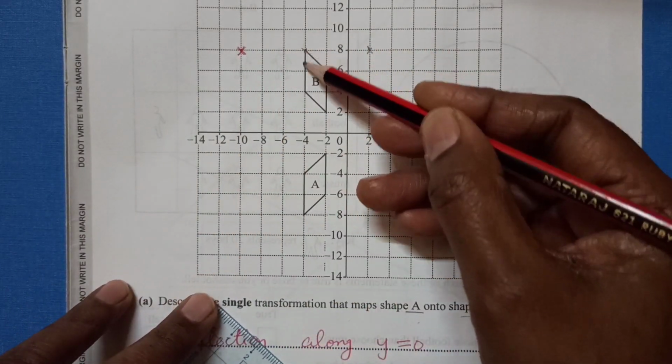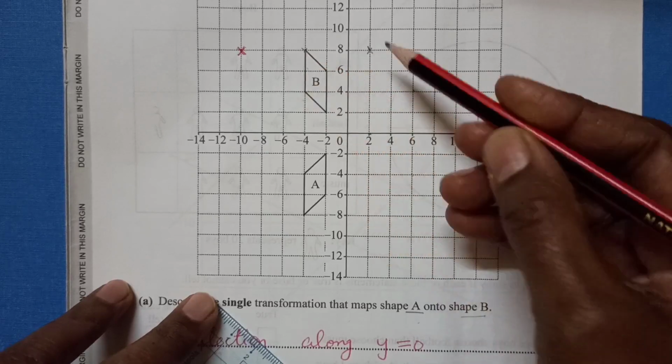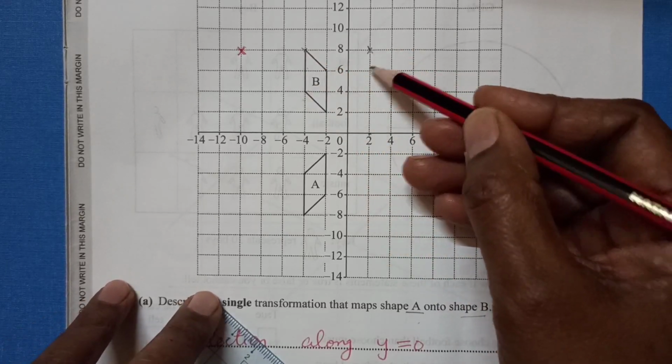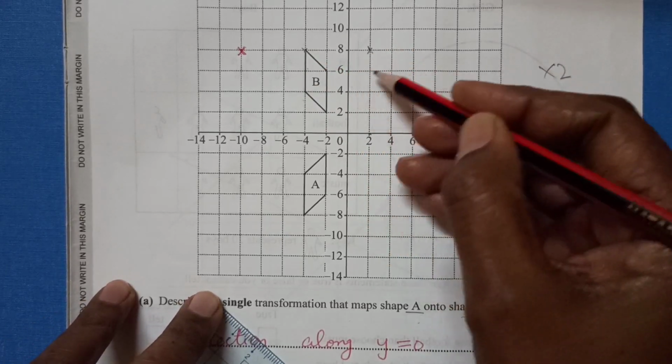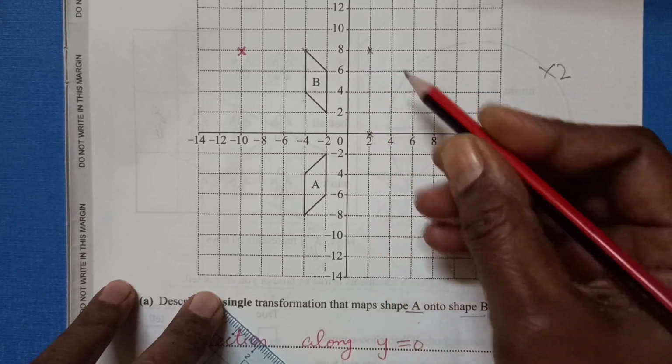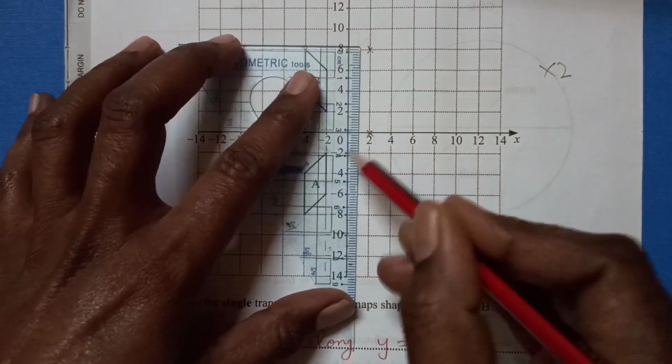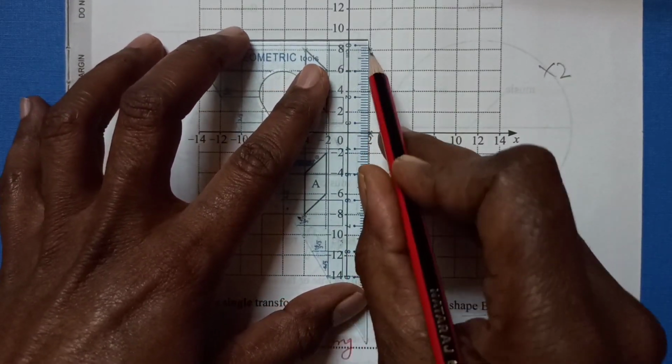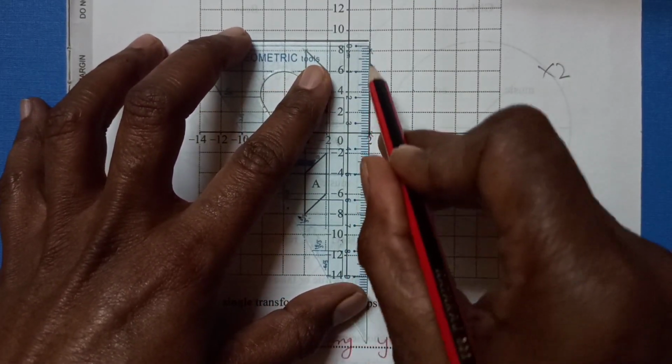Now from here the shape goes downward. So 1, 2 squares, but we are going to make it times 2, so I will take 4 squares: 1, 2, 3 and 4. So the second point is this. If we join this one here, it will show you how the shape should look.